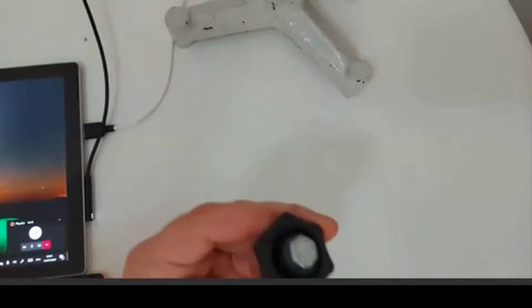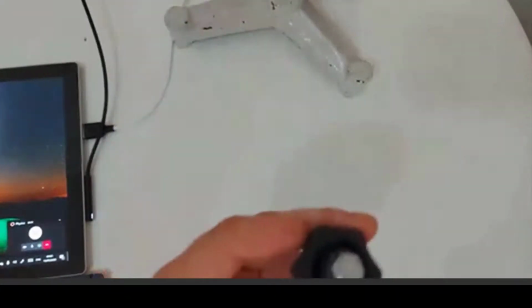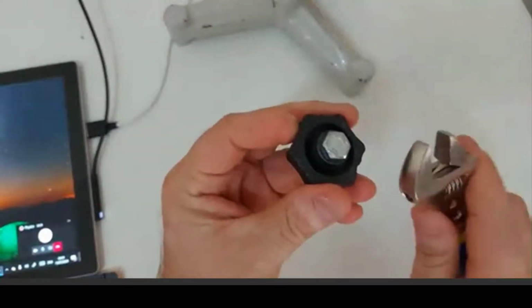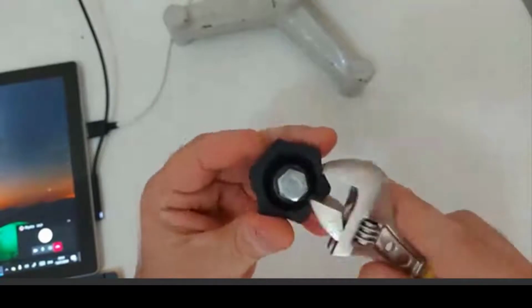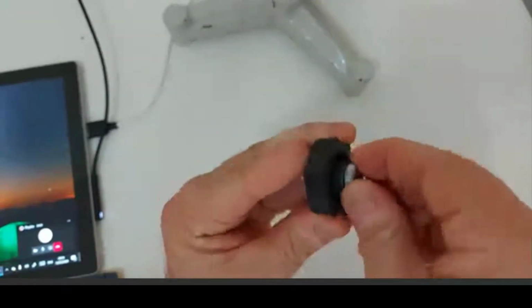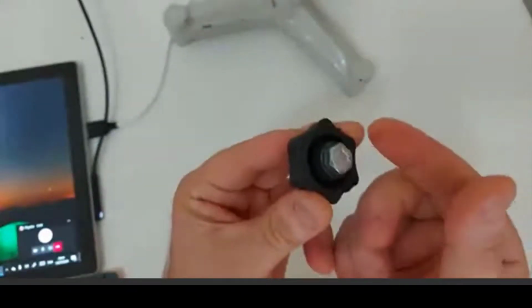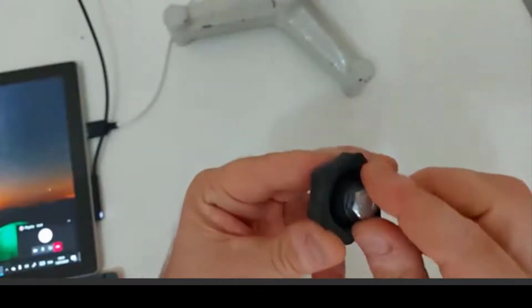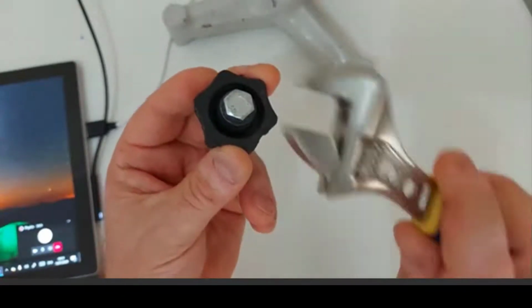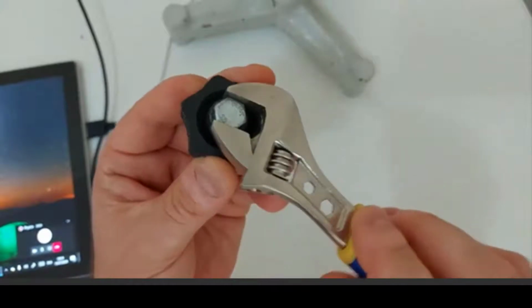I am going to loosen this nut by using a wrench. So this is a wrench. With my fingers, it's not possible to rotate this nut because my fingers cannot produce enough torque to rotate it. But by using this wrench, I can do that.